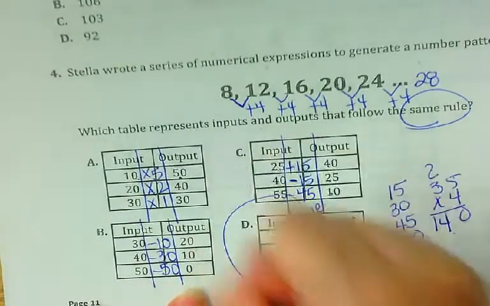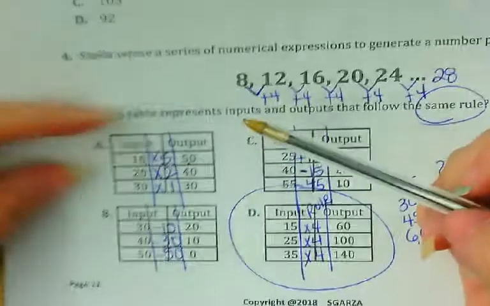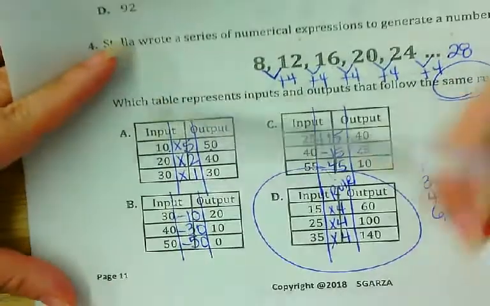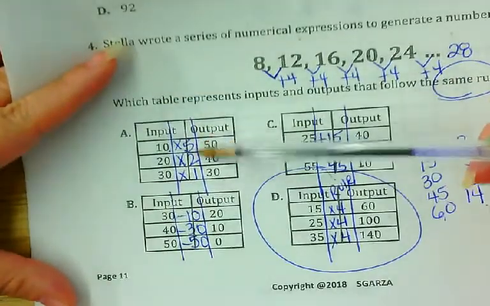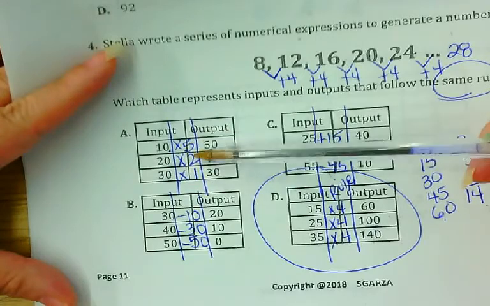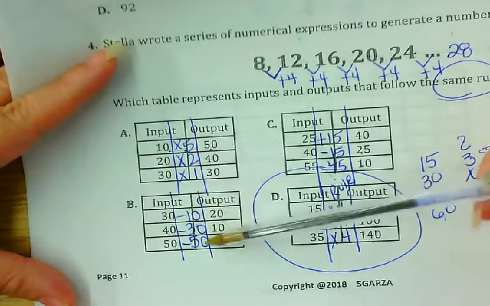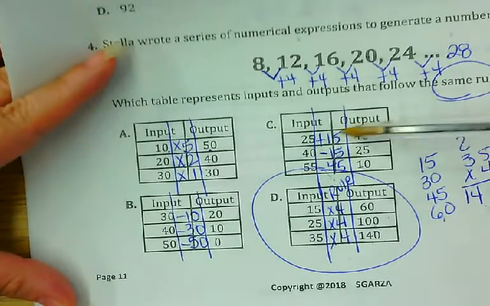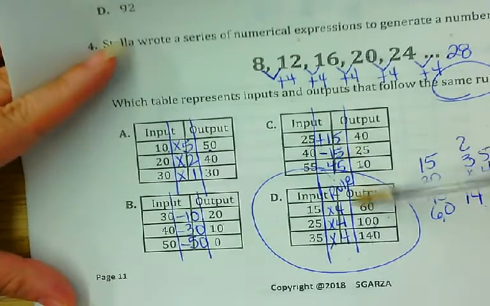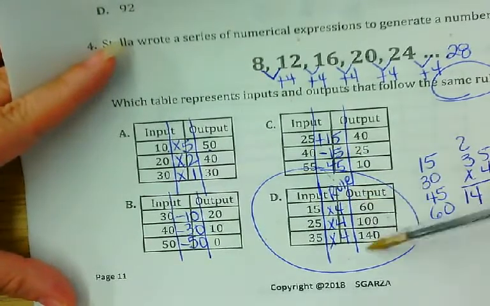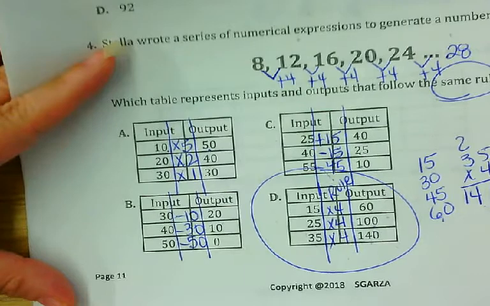Do you notice how these, Sandra, you had a question that you didn't get it. Do you see that this doesn't follow a certain pattern? This one doesn't follow a certain pattern. This doesn't follow a pattern. This one does. Times 4, times 4, times 4. Yes?